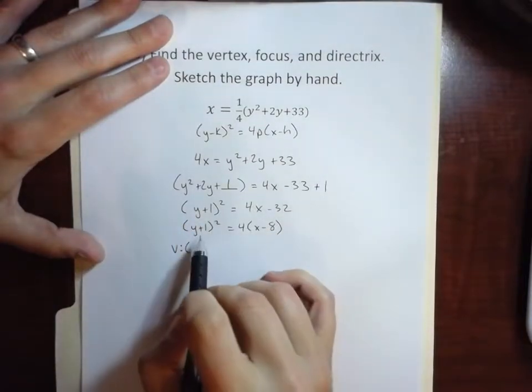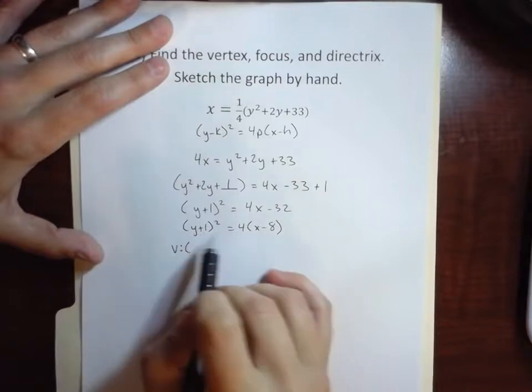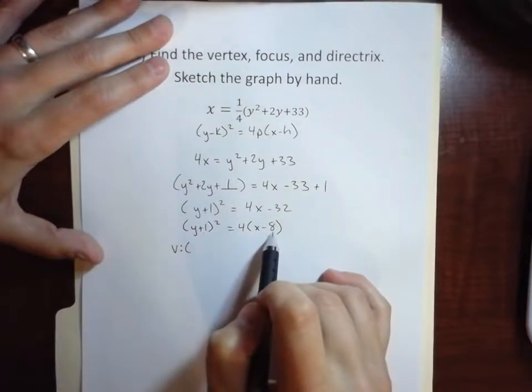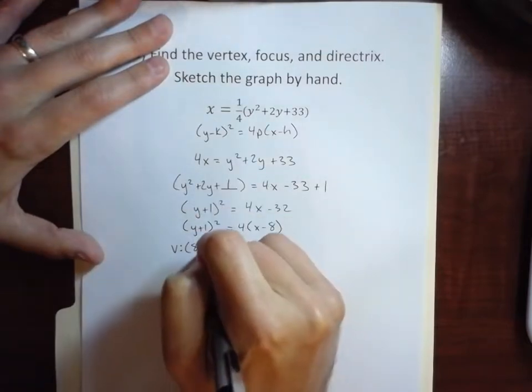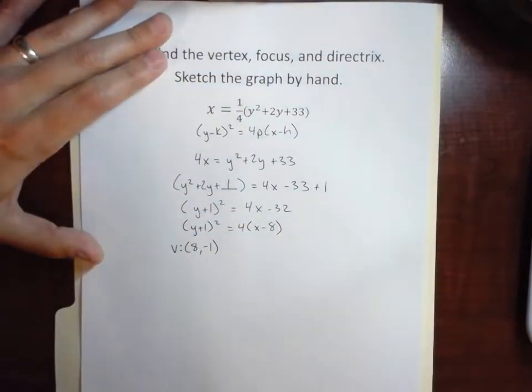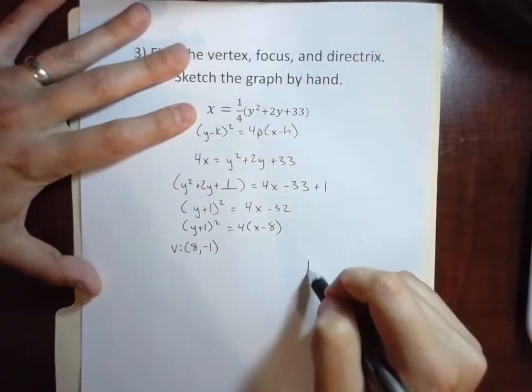Let's identify our vertex. So be careful here. Our h, remember, is always with the x. Sometimes we'll just write the first number we see. But h is with my x, so it's 8. And my k is -1. So the vertex is (8, -1).